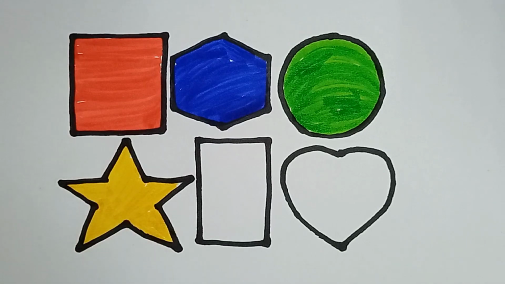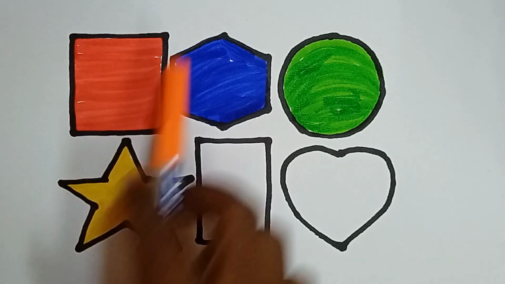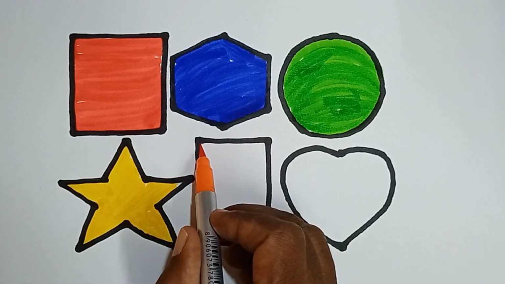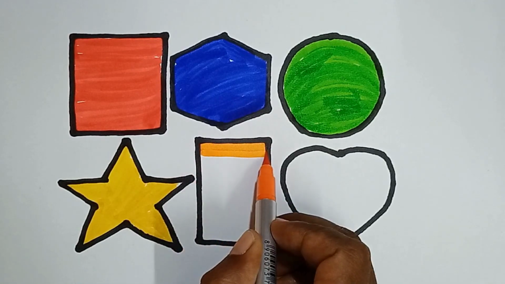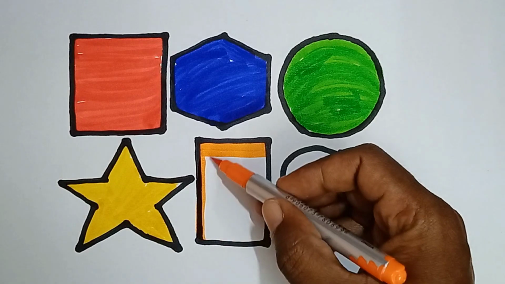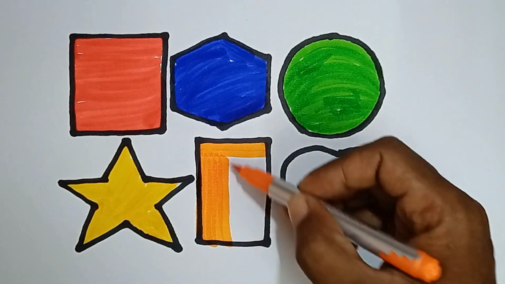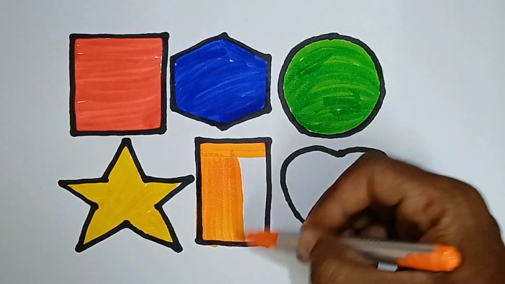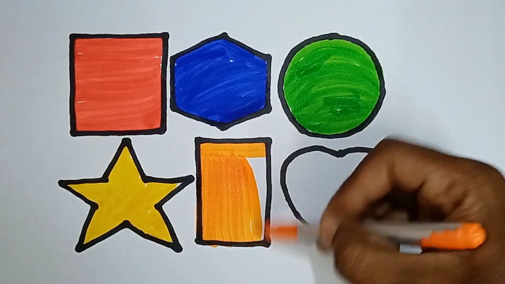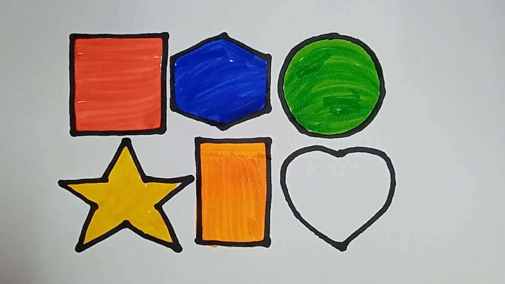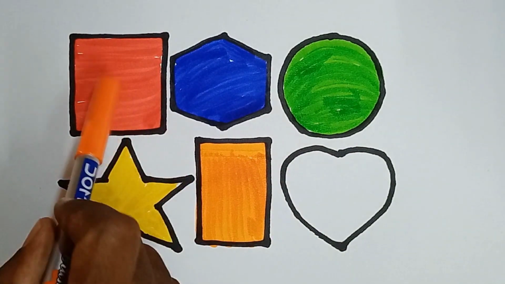This is star. And this one, orange color. Coloring square. No, this is rectangle. Hello kids, this is rectangle. I am coloring rectangle. This is rectangle. This is square.